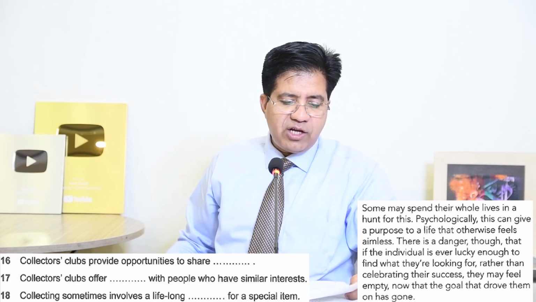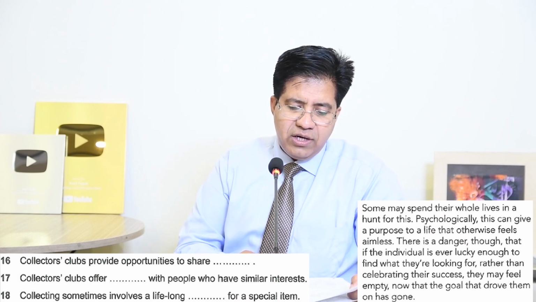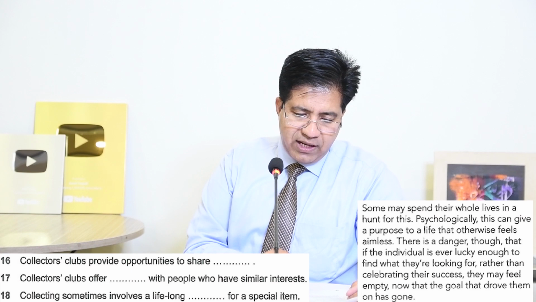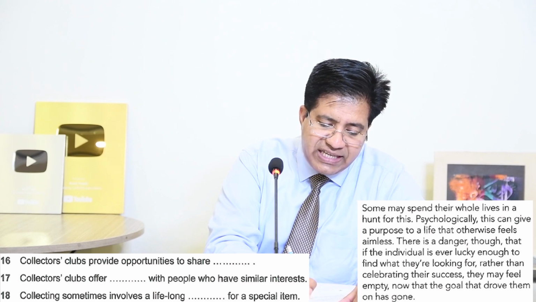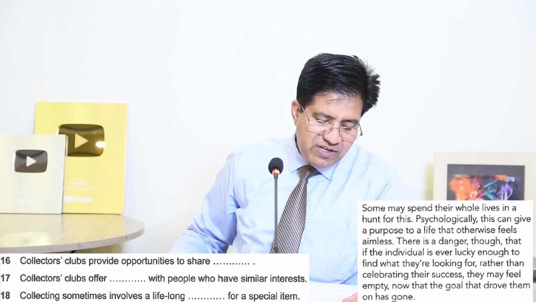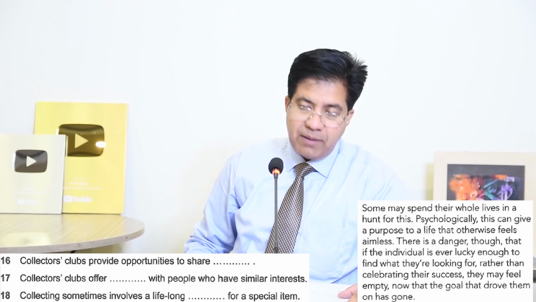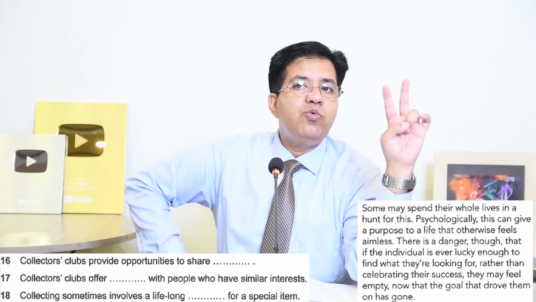Okay, listen, let's read the question again. Collecting sometimes involves a lifelong dash for a special item. I'm reading it from the next paragraph: some may spend their whole lives in a hunt for this. Now this word 'this' takes you back to the previous paragraph: another motive for collecting is the desire to find something special.